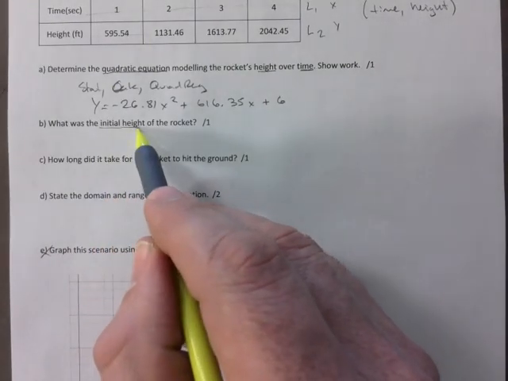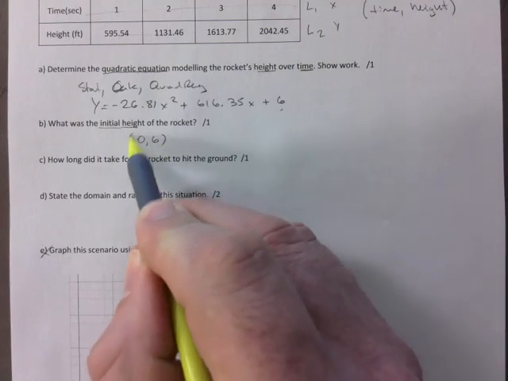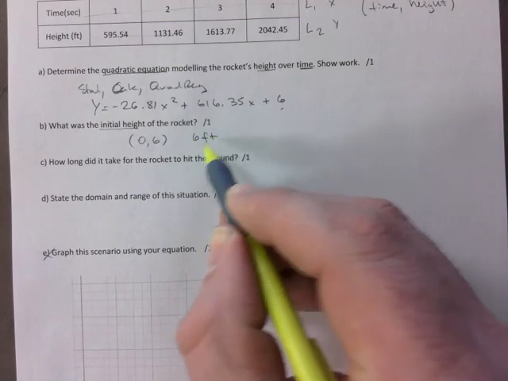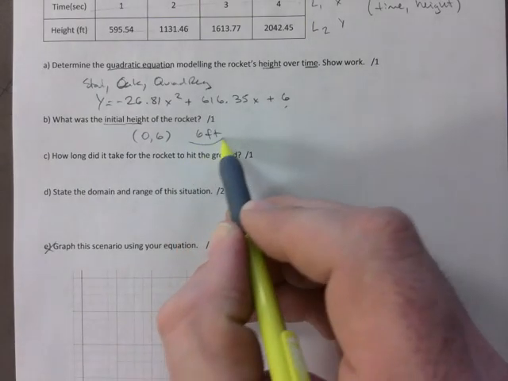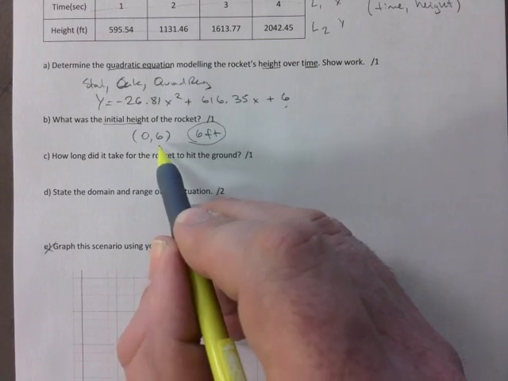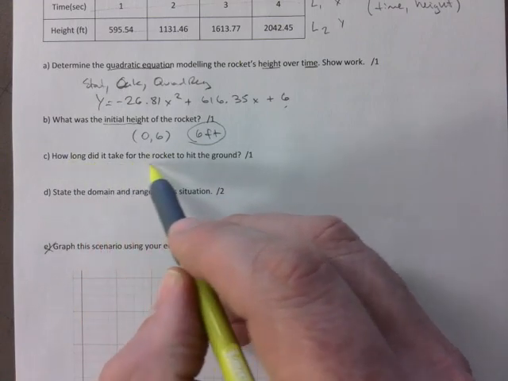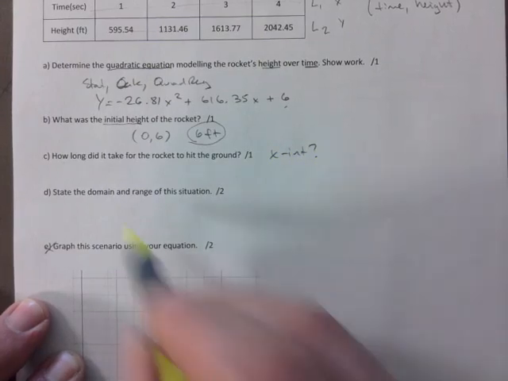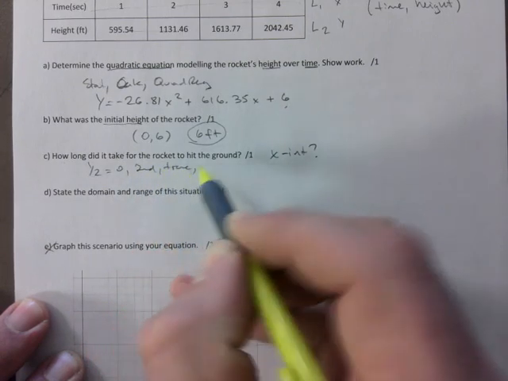The initial height, you can just look at your equation. It is given to you by the y-intercept, but you need to say that it's 6 feet, with a unit, right? Specifically saying that that is the answer right here, because that's not close enough yet. If you put 0.6, we'll take off half a mark. Okay. How long did it take for the rocket to hit the ground? We're looking for the x-intercept, correct? So we would go y2 is equal to 0, second trace, intersect.